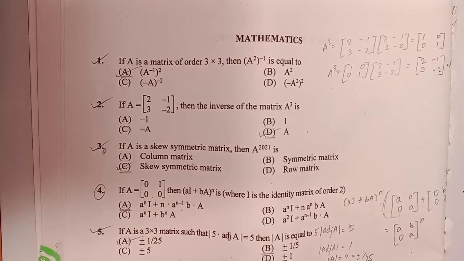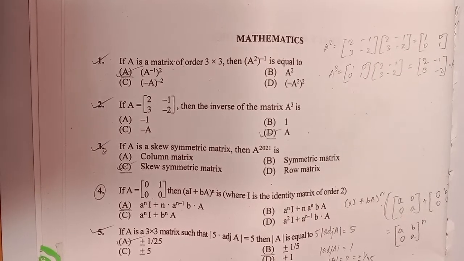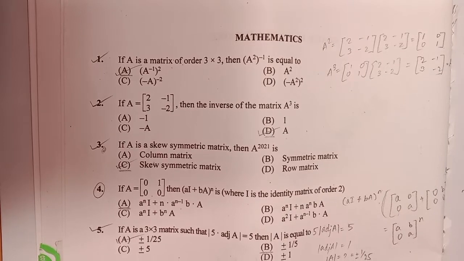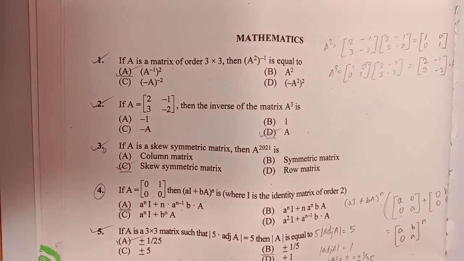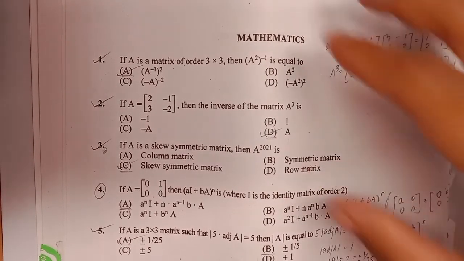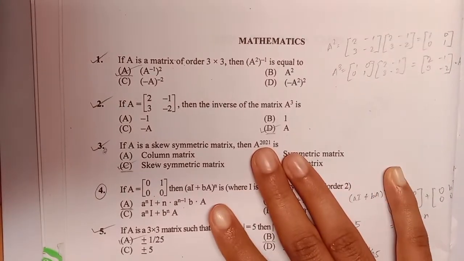Hello everyone. Today we are going to continue the KCET series of detailed question solving. Today we are taking up maths. I have the same D4 section. We are going to start with the maths questions.